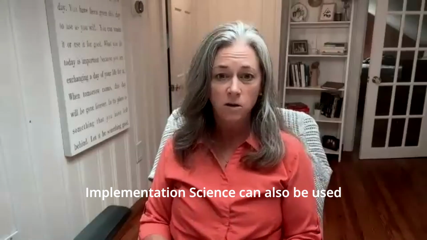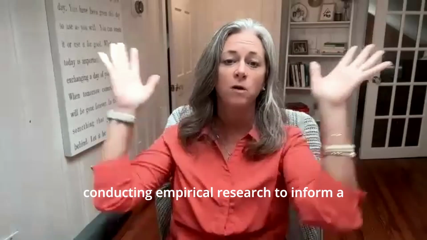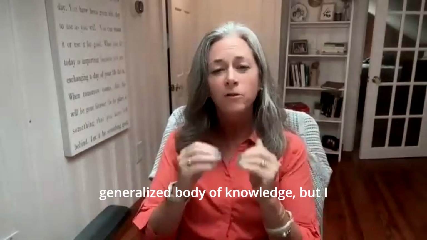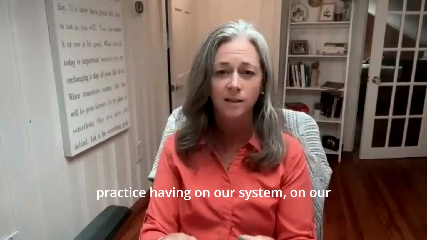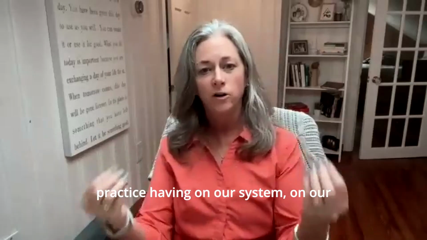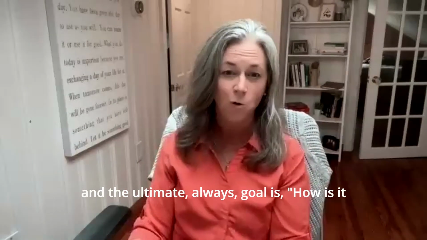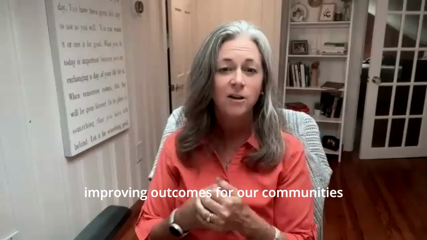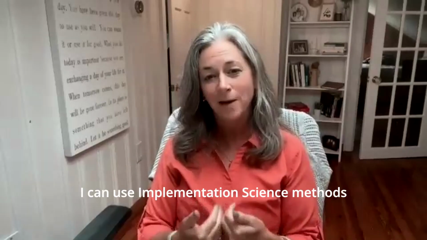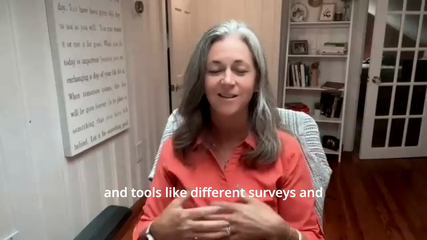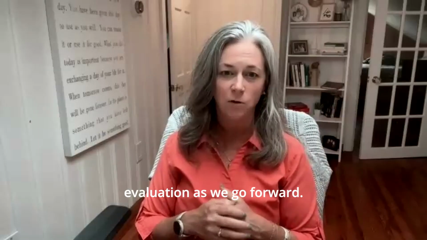Implementation science can also be used by program evaluators. So maybe it's not conducting empirical research to inform a generalized body of knowledge, but I really want to understand what impact this particular program or practice is having on our system, on our staff's knowledge and skills, and their ability to use the program. And the ultimate goal is always, how is it improving outcomes for our communities, our families, and the students that we're serving? I can use implementation science methods and tools like different surveys and look at specific outcomes that I should be measuring in that program evaluation as we go forward.